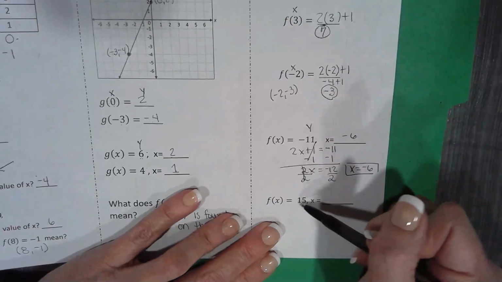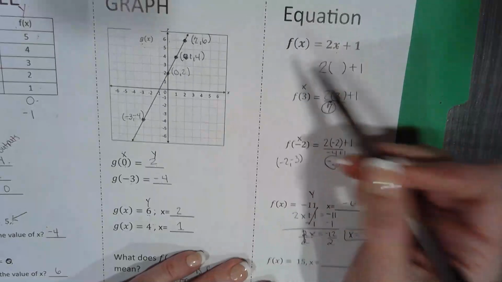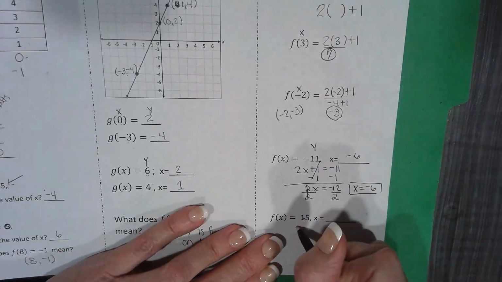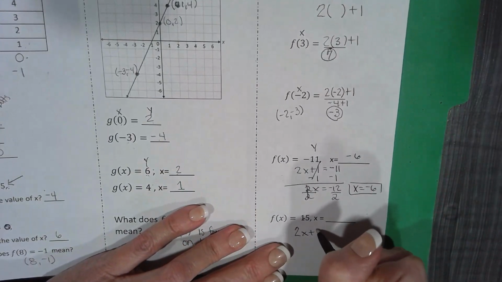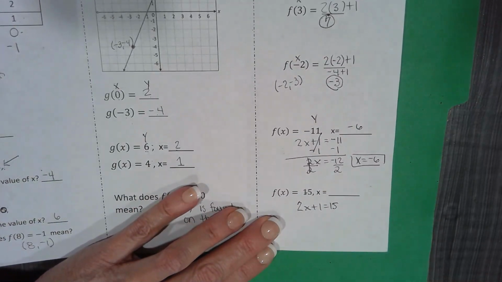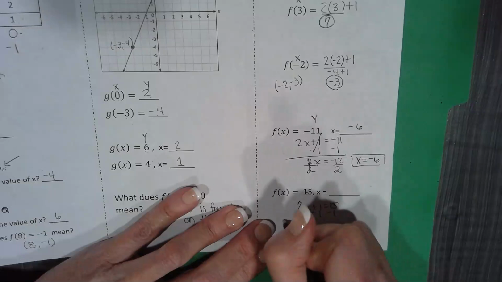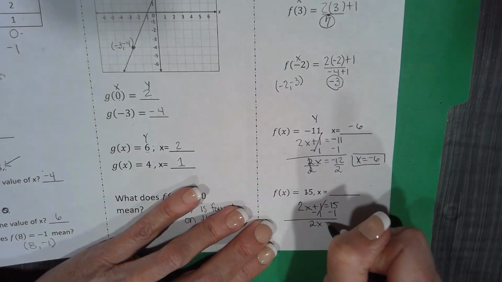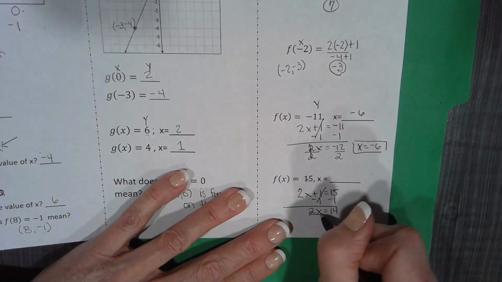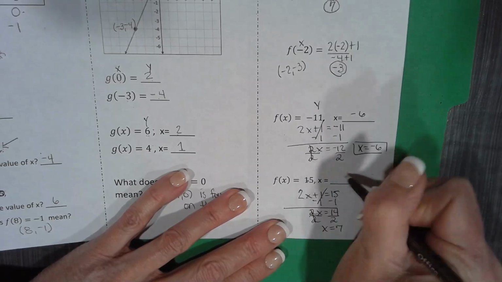Okay. Y equals 15. So that's going to go on the other side. This is not an x value. We do not plug it in for x. We're going to write 2x plus 1 equals 15. And we're going to solve the two-step equation to find the x coordinate for that point. So we're going to subtract 1 on both sides. 15 minus 1 is 14. Last step, we're going to divide by 2. And we get x equals 7.